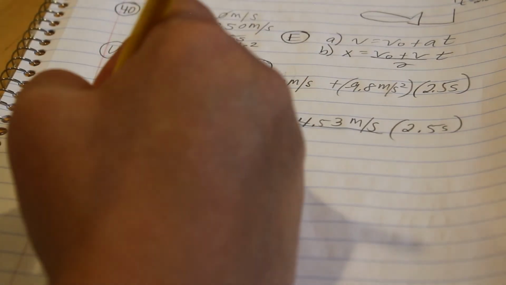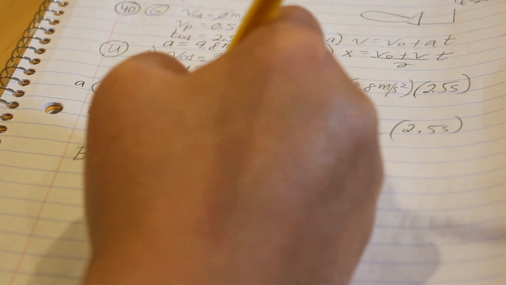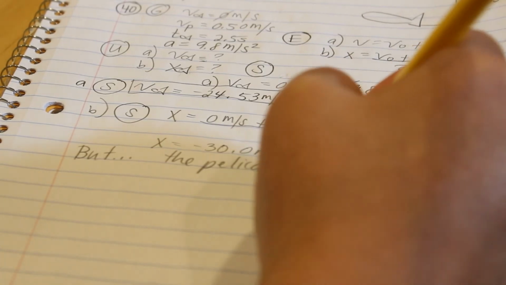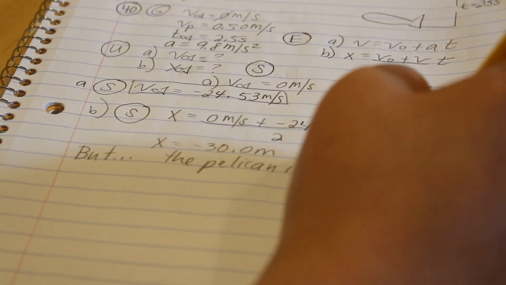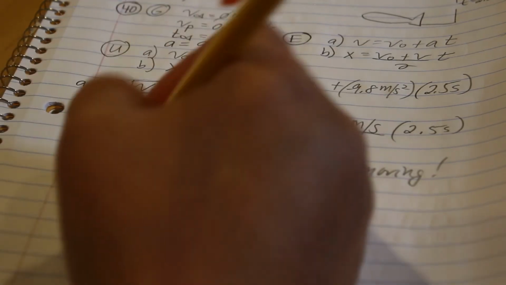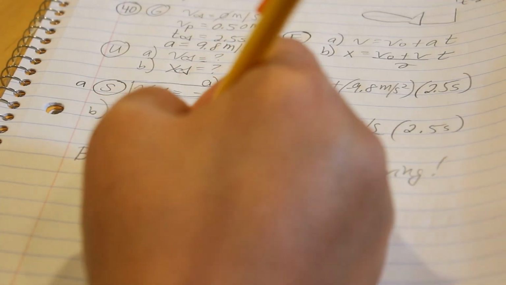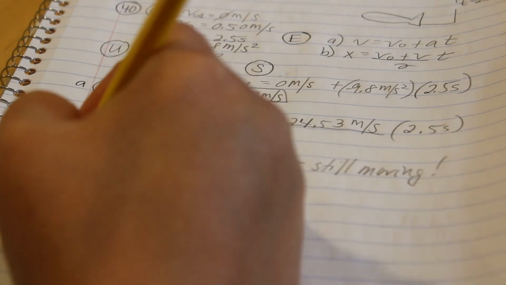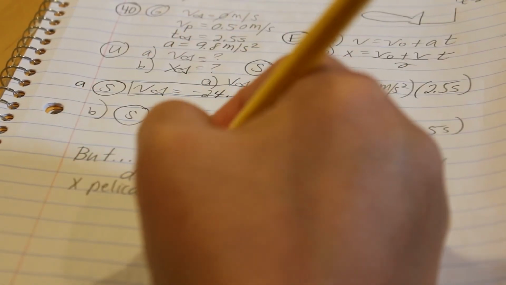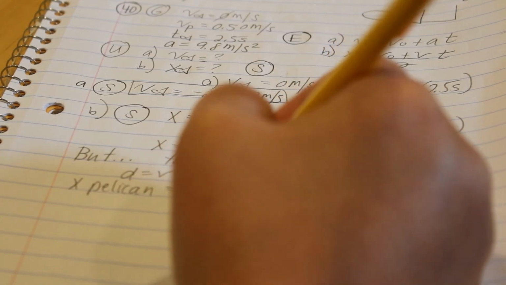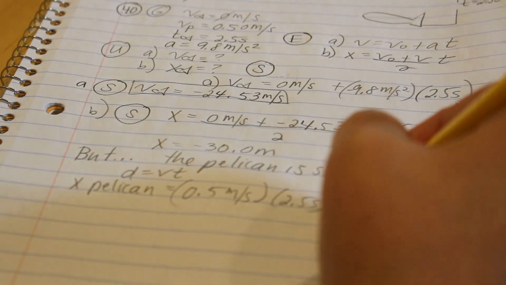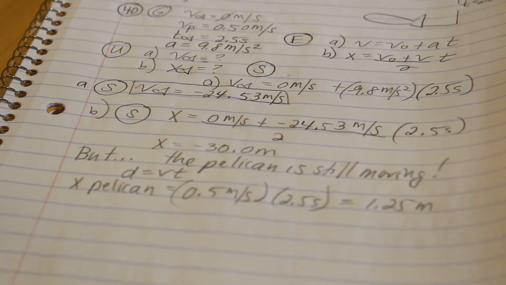So let's write that down. But the pelican is still moving, so we need to figure out how far he has gone. So we're going to use distance equals velocity times time. So the x of the pelican is going to be 0.5 meters per second times the 2.5 seconds. And that gives us 1.25 meters.